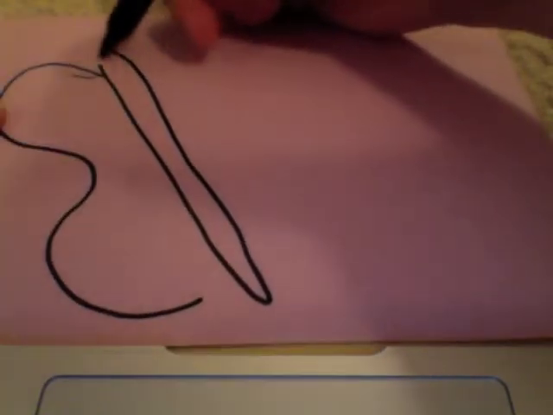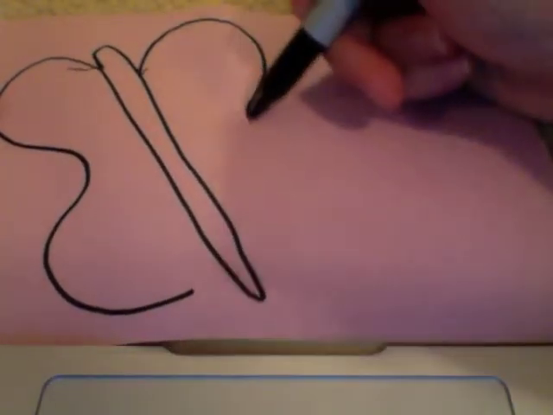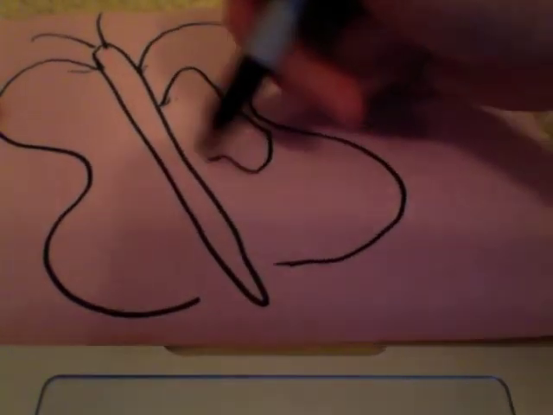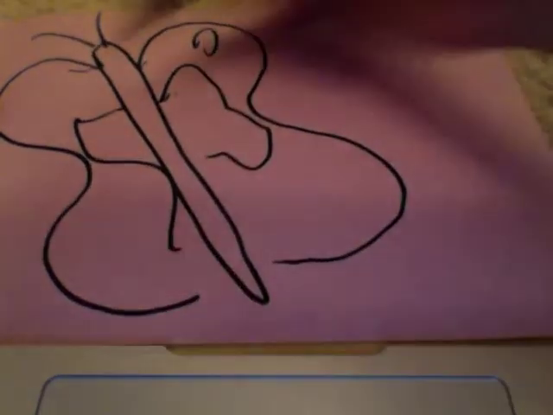Priceless. And last but not least, a very gorgeous and beautiful butterfly. A couple very important tips and hints for when you're doing paper slides.